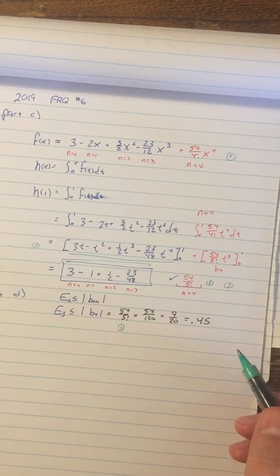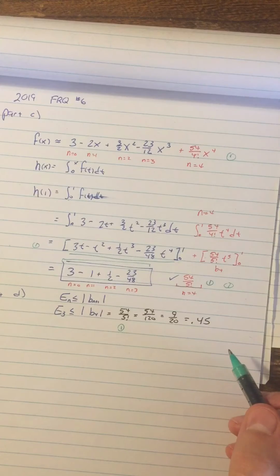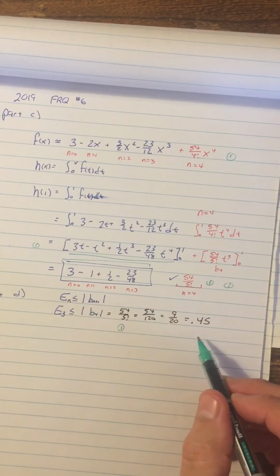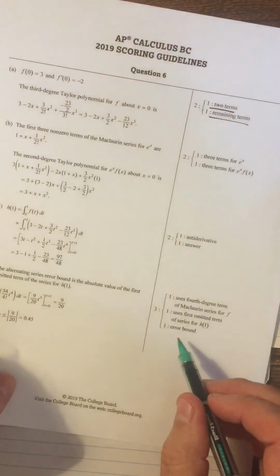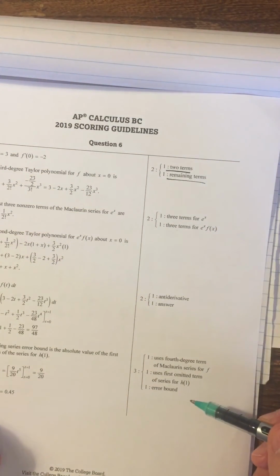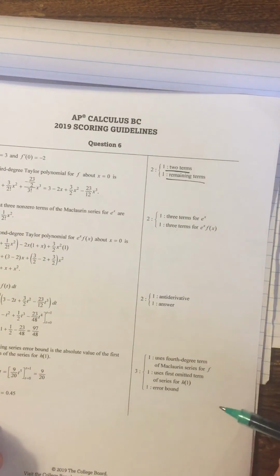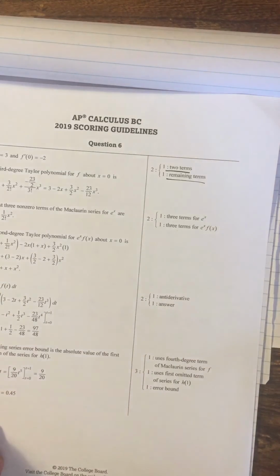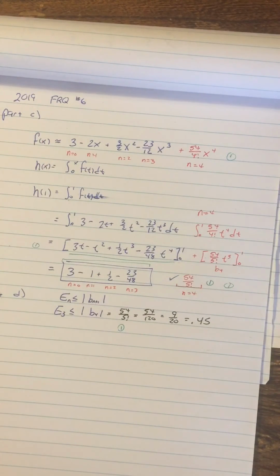So, yeah, it's sort of odd because the question tells you that the error bound is 0.45, and yet that's one of the points. So, yeah, I think on this number 6, they were a little bit stretching in terms of the points, but you can look it over and see what you think of it. That's how they did it. We don't get to pick that. And that is everything for the 2019 free response questions.